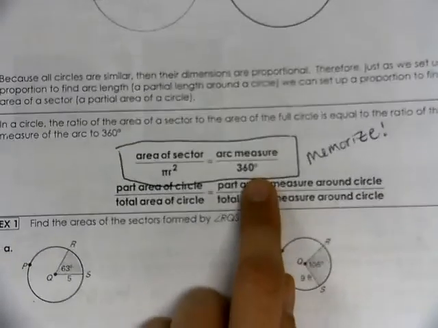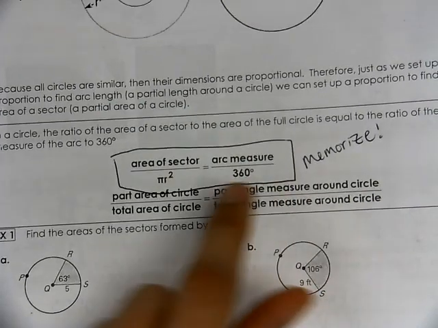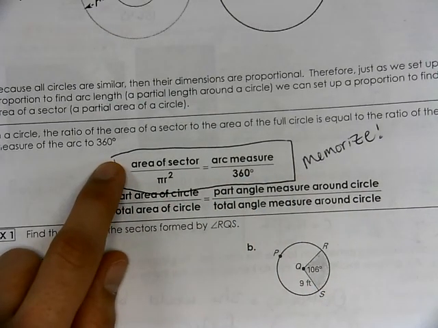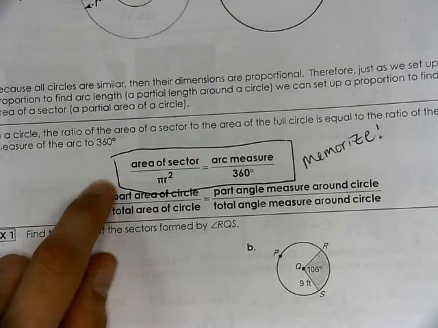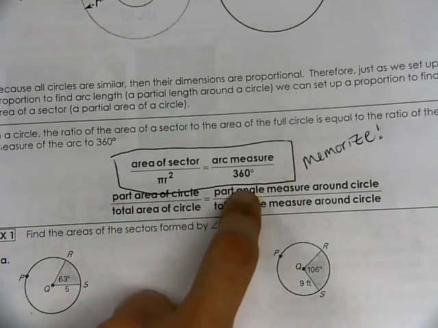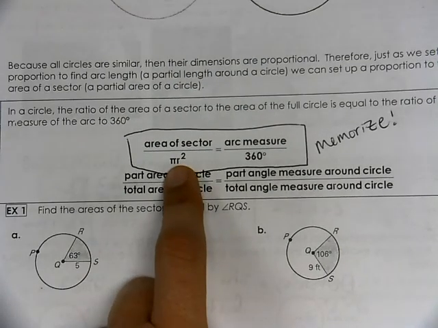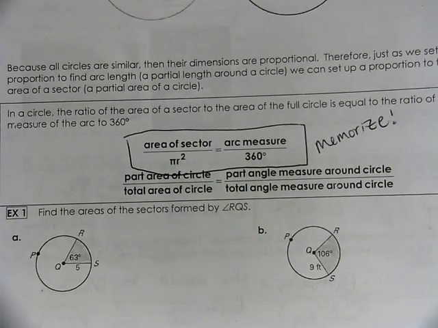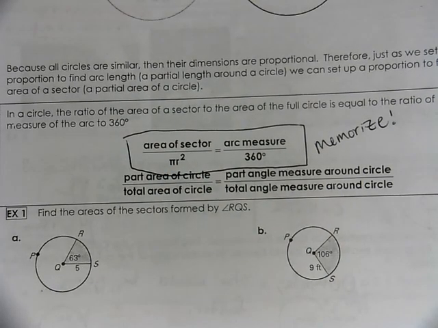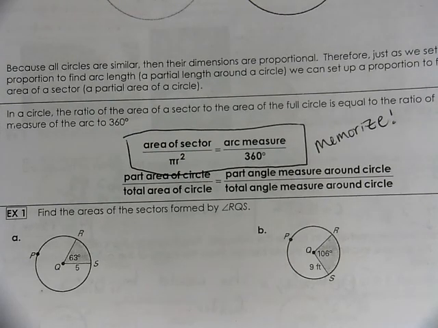The right side's going to stay your arc measure over 360. The left side just becomes area of the sector over the area of the whole circle. So it's still part over whole. The only difference between yesterday and today is today we're using the area formula here. Yesterday we used the circumference formula. So they're basically the same. We're just finding different things. We can kind of do everything we did yesterday.